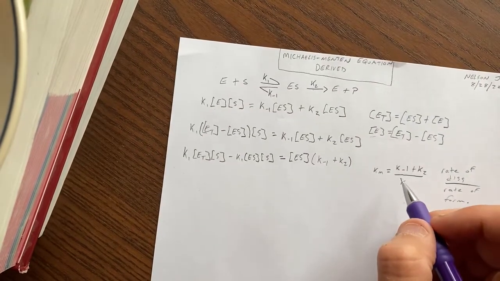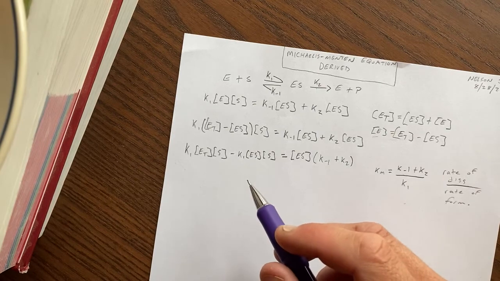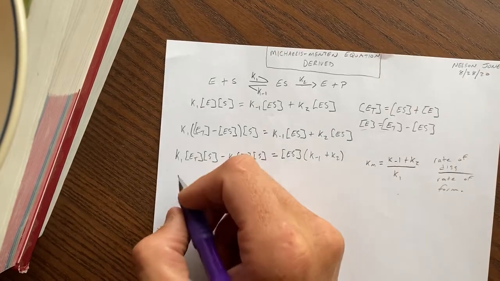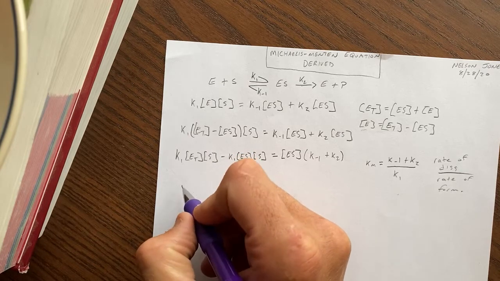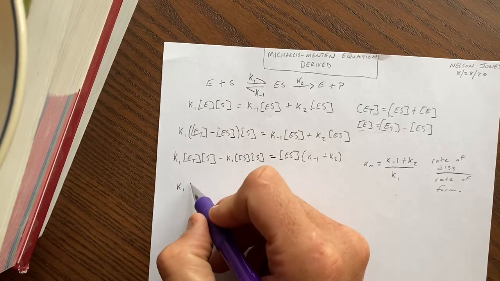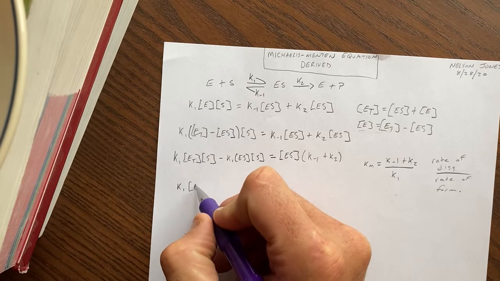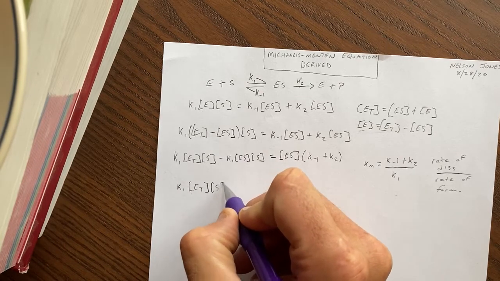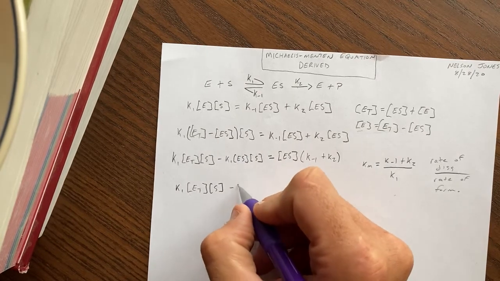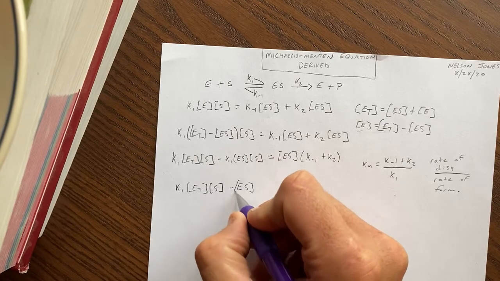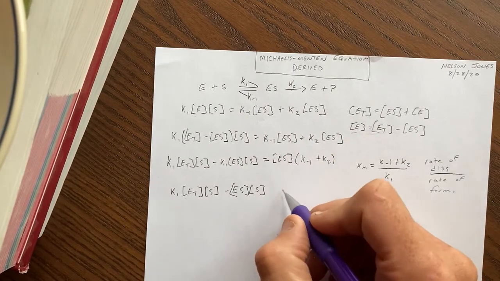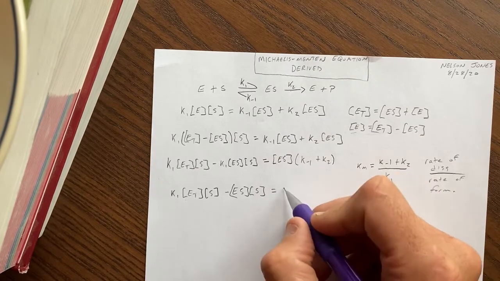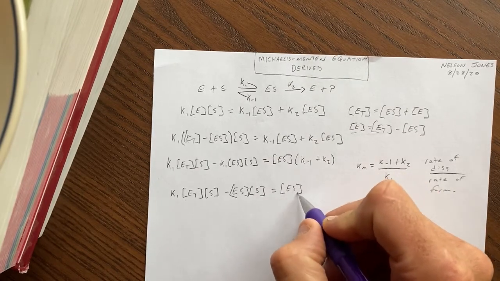So what we want to do is factor out K1 here. So we're going to have K1 times our enzyme total. Then we're just going to copy over the right side of this equation.